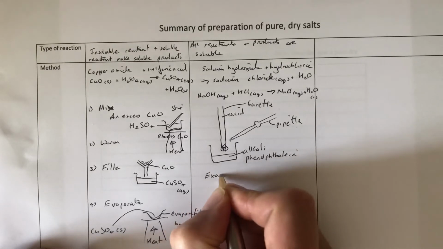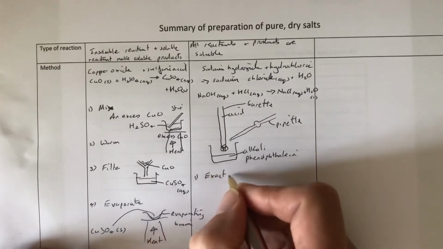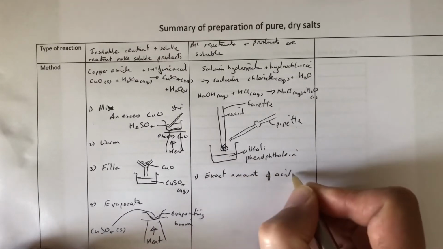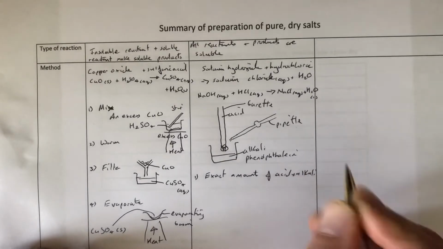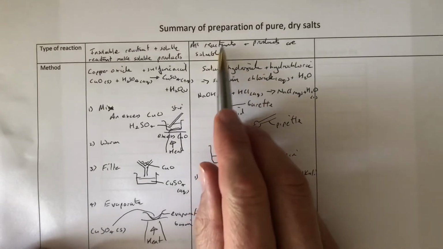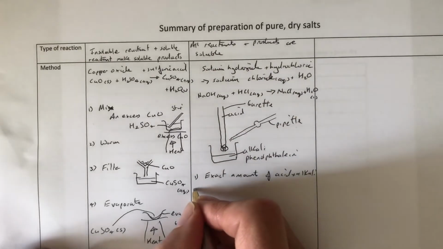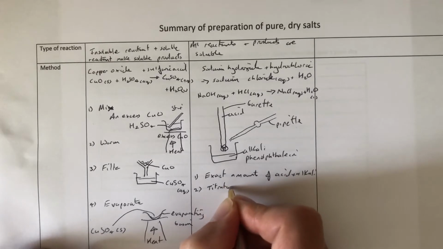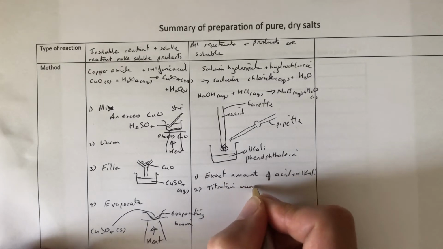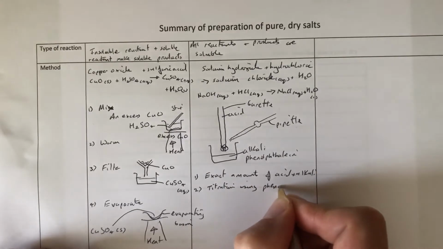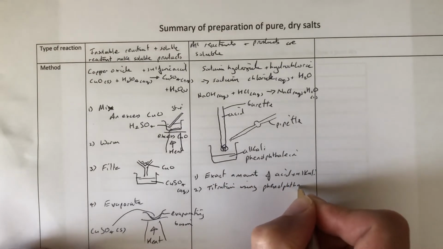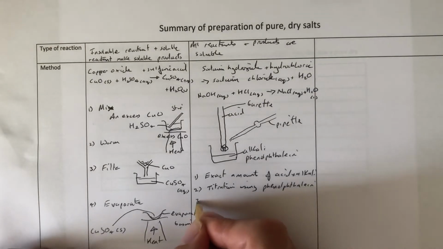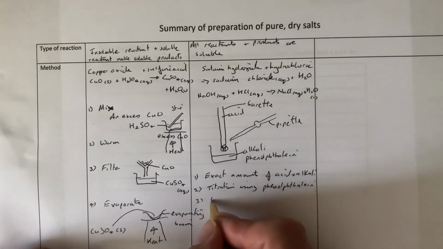So the important point with this one is exact amounts of acid and alkali, both reactants. We need exactly the same amount of both reactants. Okay, so we do that by titration with phenolphthalein indicator. You can use other indicators. Avoid universal because the colour changes aren't obvious. Titration using phenolphthalein indicator.